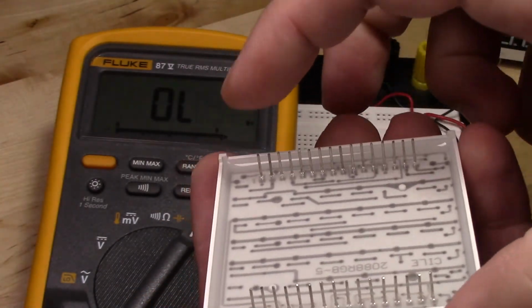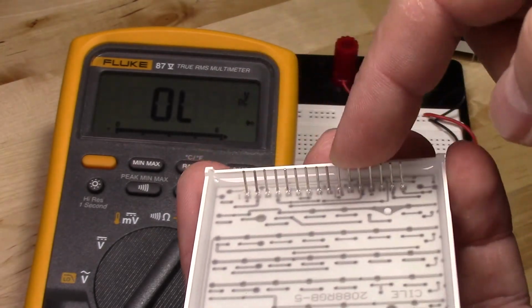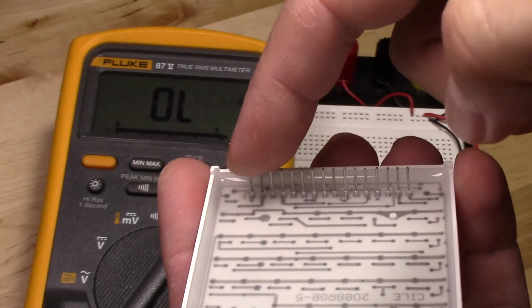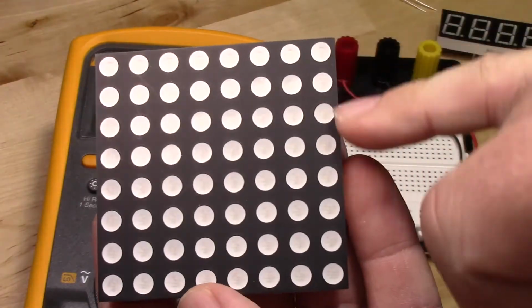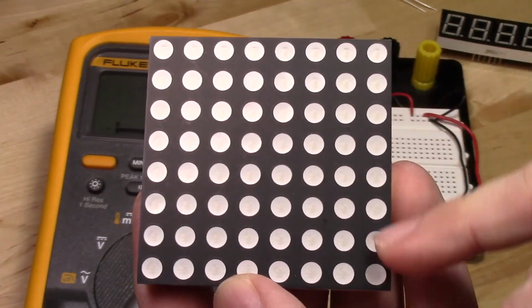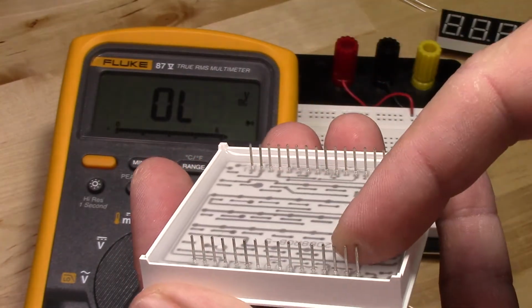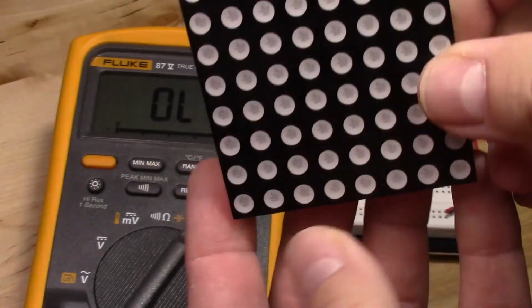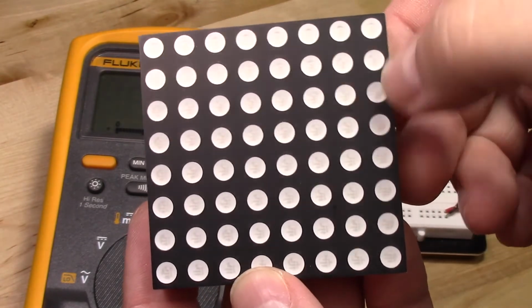Now there's going to be a common for 3 colors, and then it's also going to have data for controlling each individual one. This will take a little bit more time, but you can go through the same process and map out which combination of pins turns on which LED and which color LED.